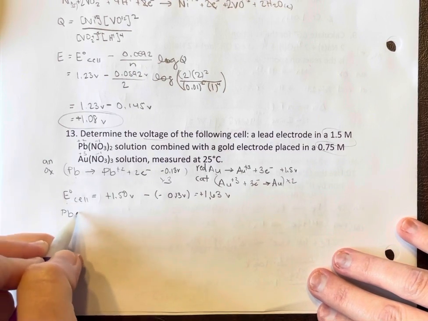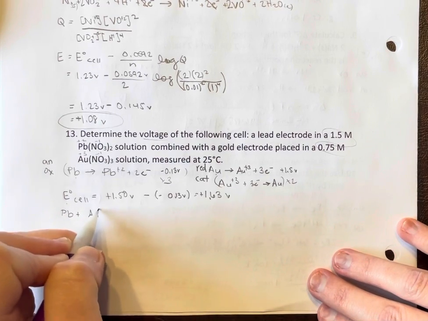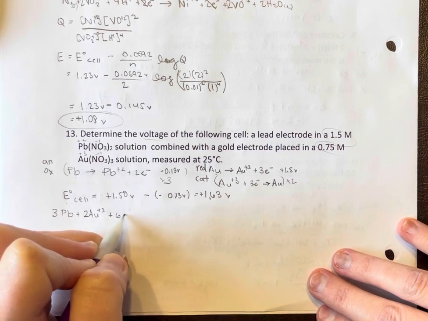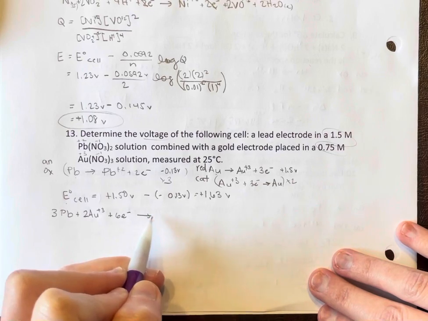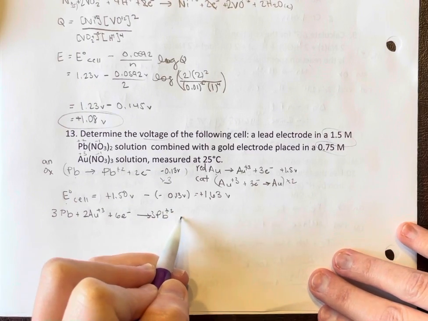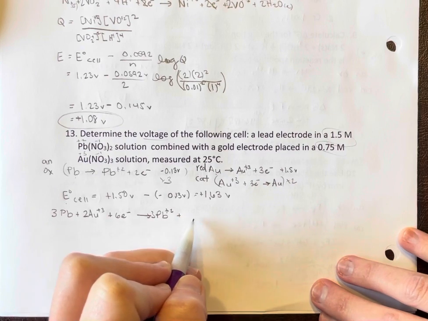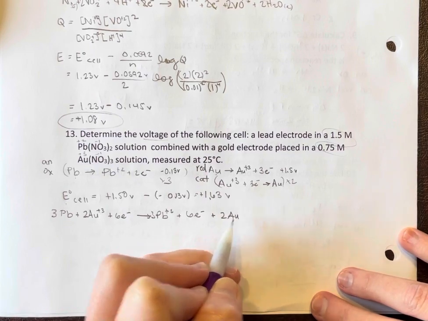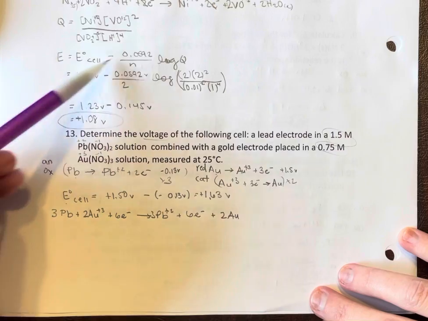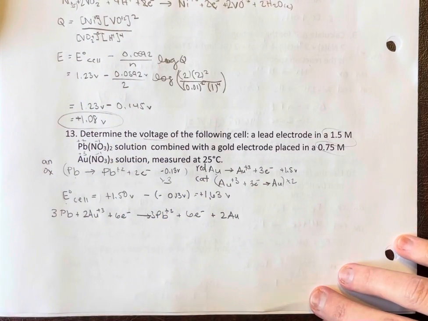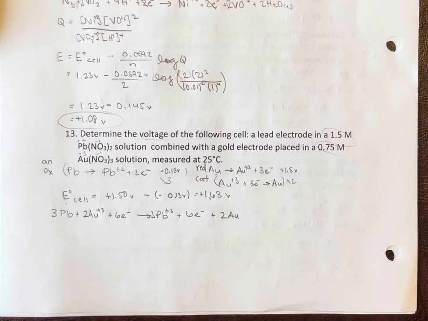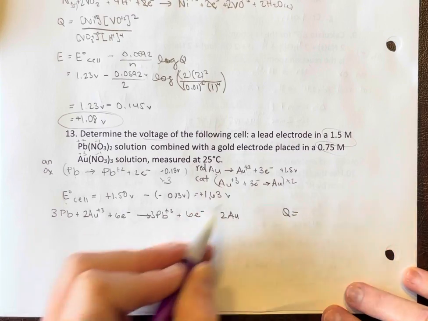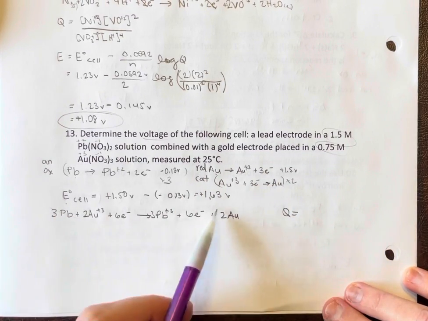Okay, so we have lead plus, oh, this is 3, this is 2, 6 electrons. Gives us 3 lead 2s, 6 electrons plus 2 solid golds. Now remember, when we're doing this, we need to write our equilibrium expression. So this is very similar. So we write our equation. Now we need to write our expression for K, or in this case it's Q, because we're not at standard conditions. The solids don't really count.